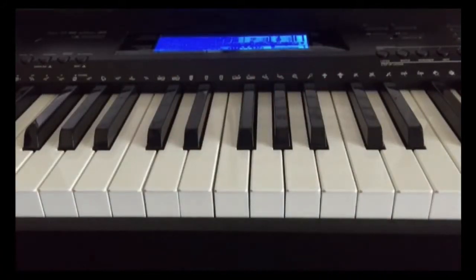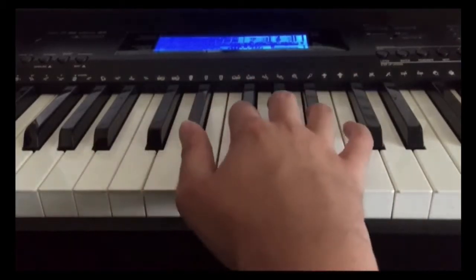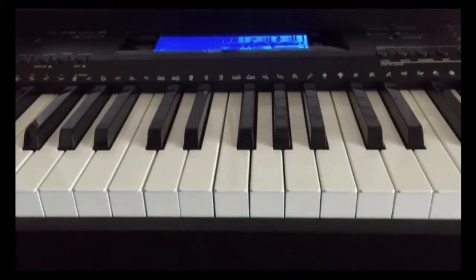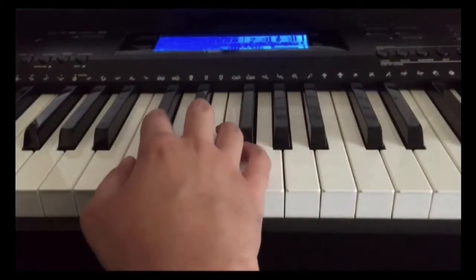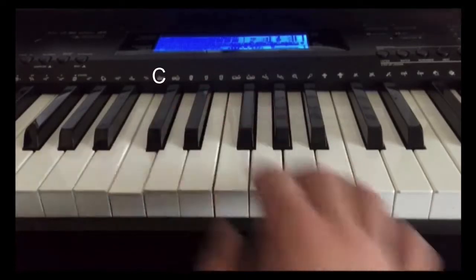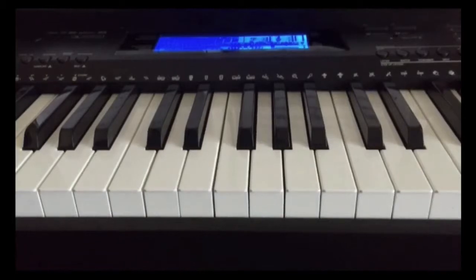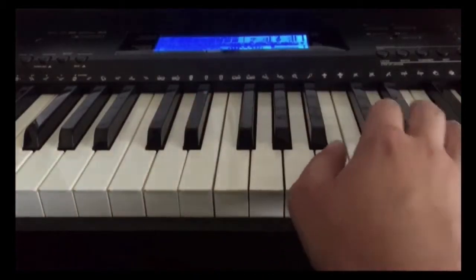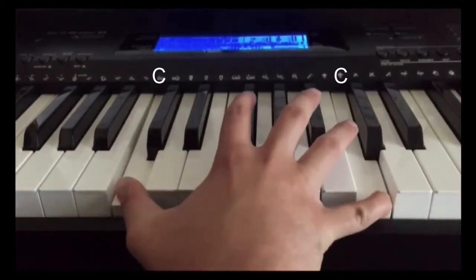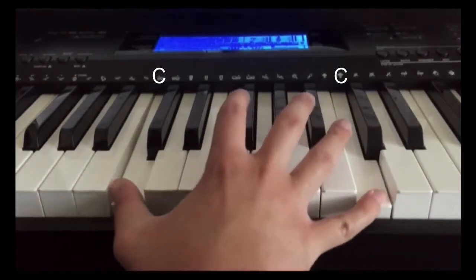That could be considered an interval. Now, if you're not familiar with the keyboard, you'll notice that there are groupings of 2 black keys and groupings of 3 black keys. So the note directly to the left of the 2 black keys is always C. And you'll notice this pattern repeats all throughout the keyboard, so that means directly to the left of this is also C. That would be called an octave because both of those notes are the same.